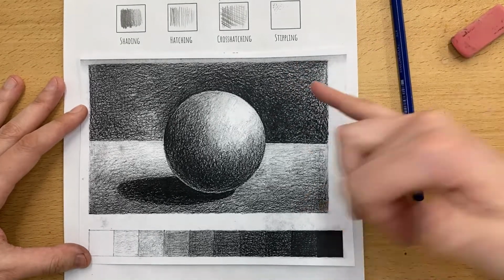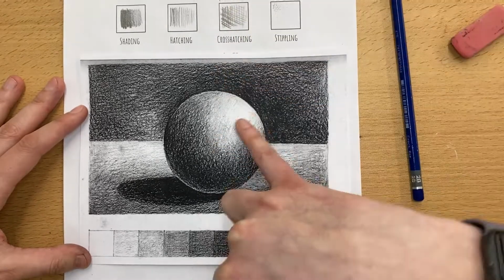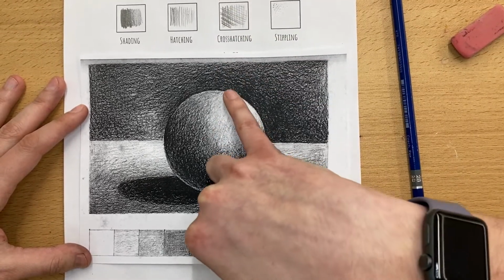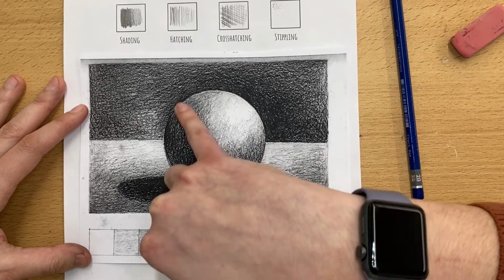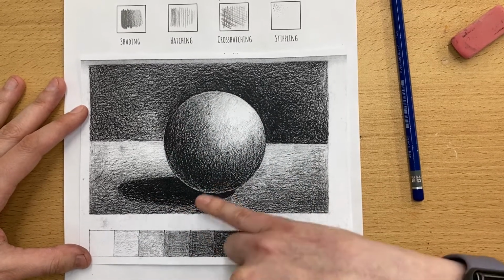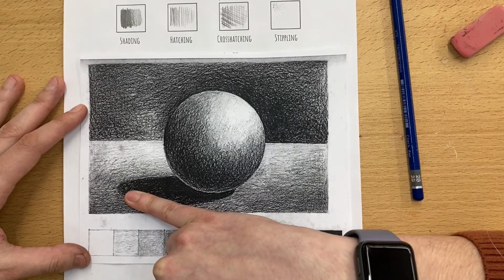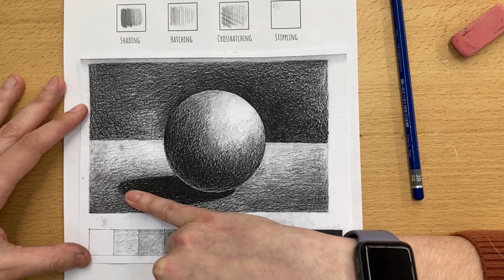So let's notice a couple things. With this sphere, you can imagine that the light is coming in from this direction. That's what creates the highlight right here. From the highlight, it gradually becomes a little bit darker until you reach the shadow. There is also a cast shadow, probably the darkest part of the sphere, that is extending onto the table.